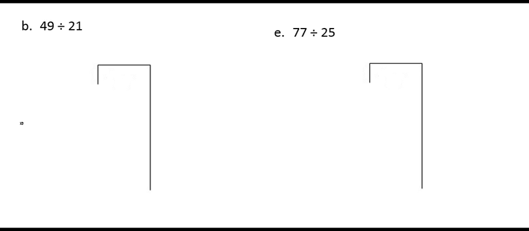Here I have 49 divided by 21. 49 goes inside the bracket as the dividend. 21 is the divisor. And I'm thinking, how many groups of 21 can I get out of 49? I'm going to start with 2 groups of 21, which I can easily do in my head. 2 times 21 is 42. Subtract that. 9 minus 2 is 7. 4 minus 4 is 0. And I can't get any more groups of 21 out of 7. So my final answer is 2 groups with a remainder of 7.